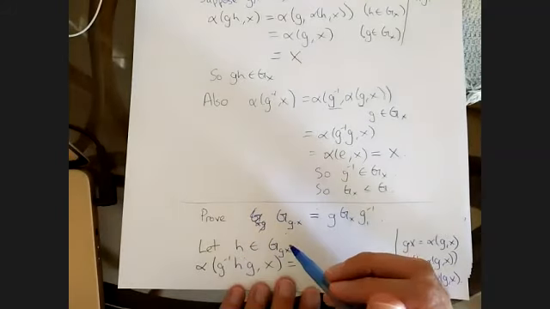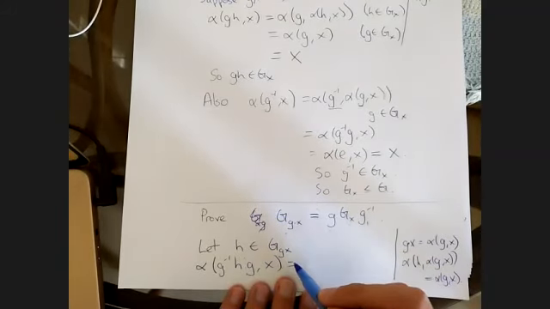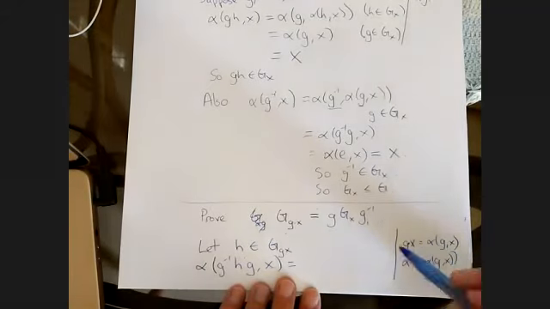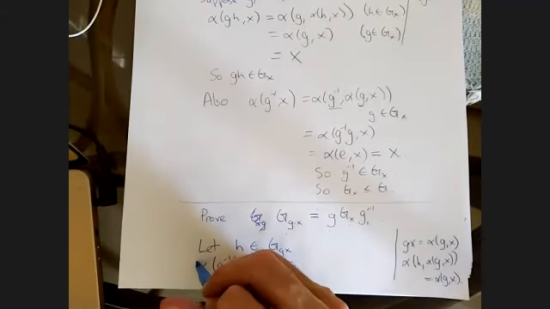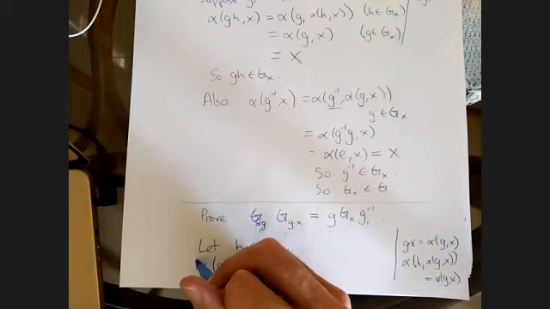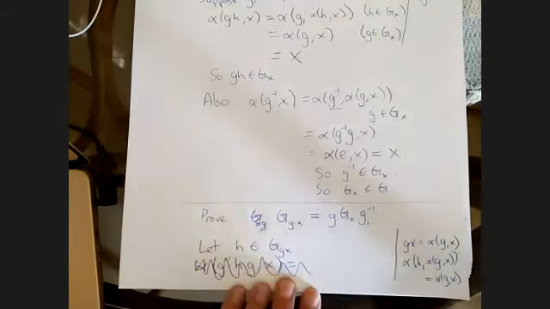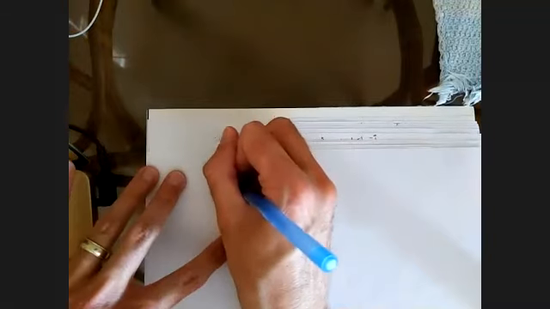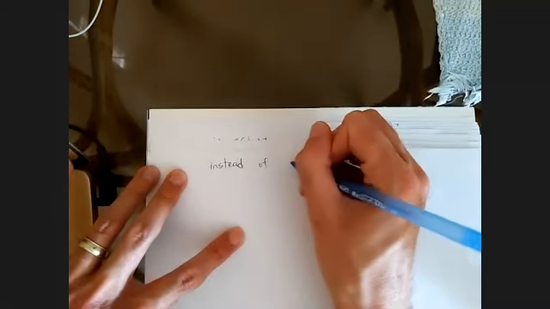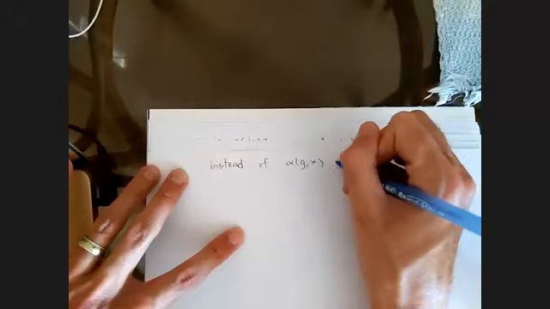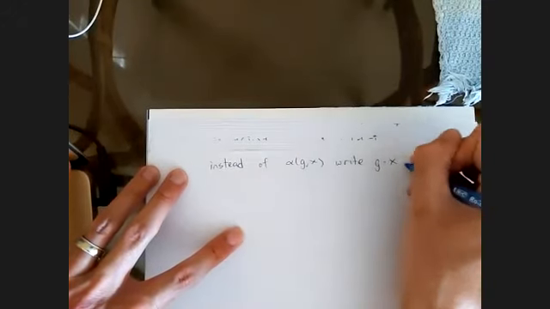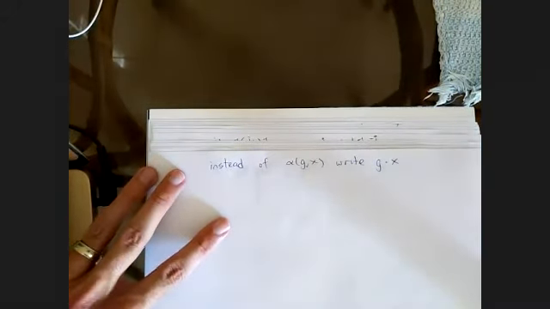Here, this alpha is kind of getting in the way, so I'm going to start a new page and just not put alpha. Let me use the notation that instead of alpha(g, X), we're going to write just g times X, because in this proof there are going to be so many alphas that it's just going to be more confusing than not.